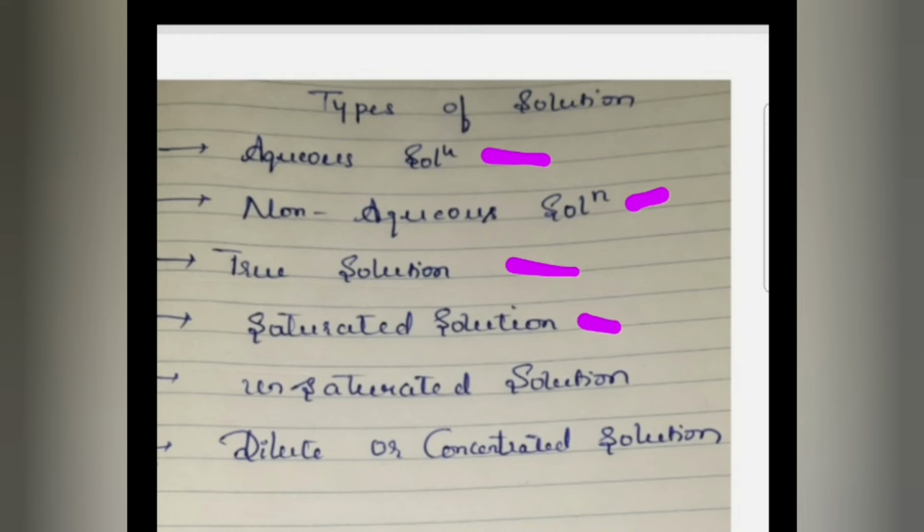Then fourth one is saturated solution. So what is a saturated solution? A saturated solution is one at any particular temperature, a solution that has dissolved as much solute as it is capable of dissolving. So such kind of solution is called a saturated solution. Then what about unsaturated solution? Unsaturated solution is a solution where the solute contained in a solution is less than the saturation level. So it is called an unsaturated solution.